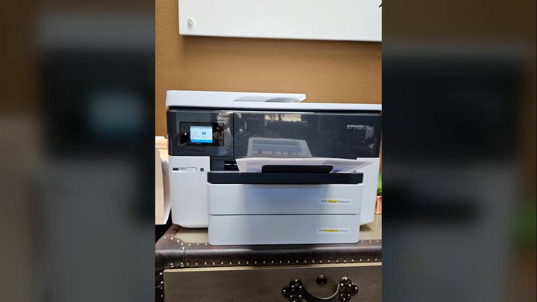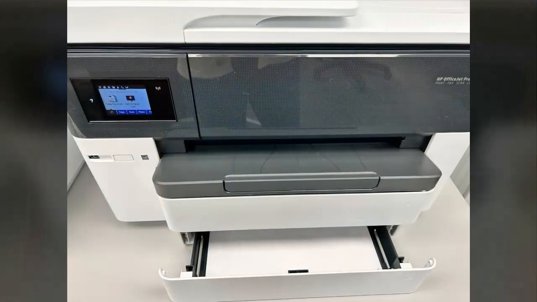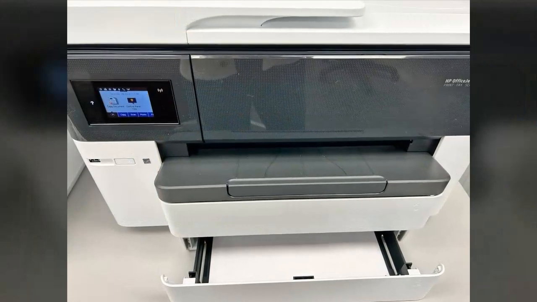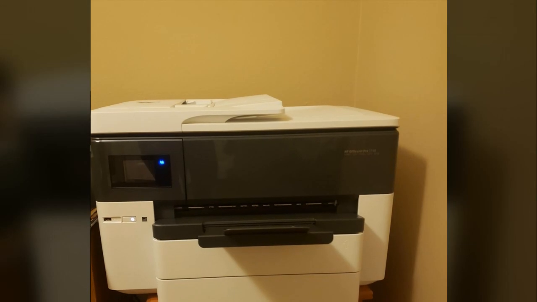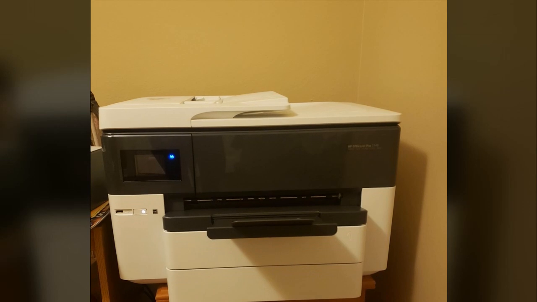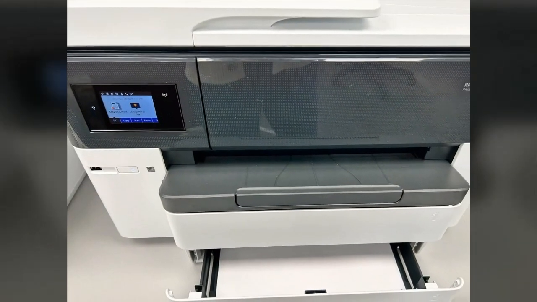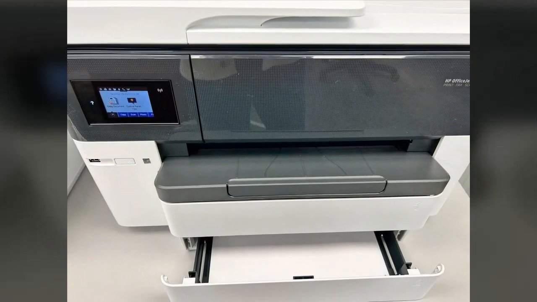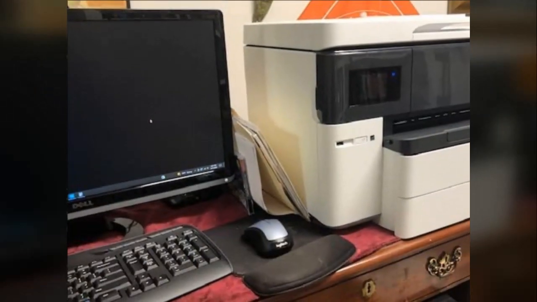Despite its substantial size and somewhat cumbersome software, our reviewer remains generally satisfied with their purchase. This client highlighted the superior 11x17-inch printing capabilities and overall performance. However, potential buyers are strongly advised to consider the printer's colossal dimensions and ensure they have suitable space and furniture to support its weight and footprint before making a purchase decision.